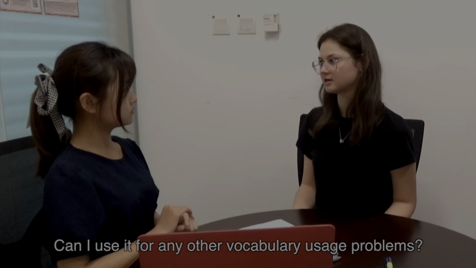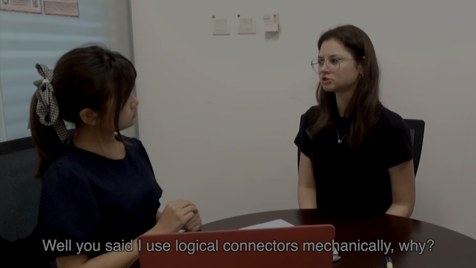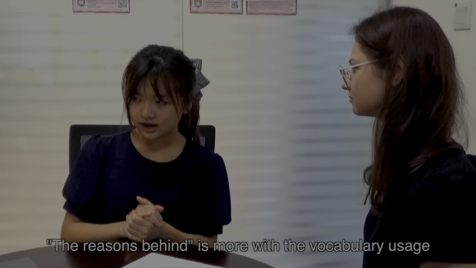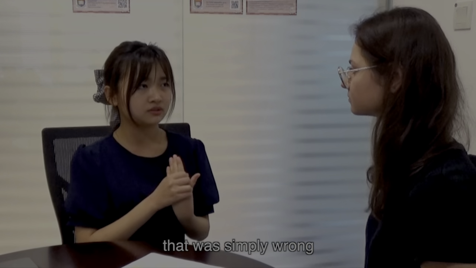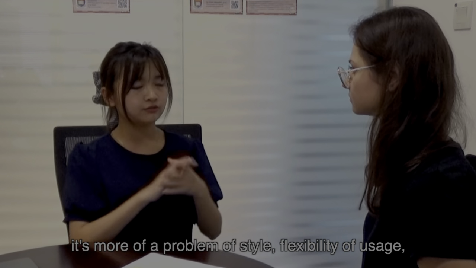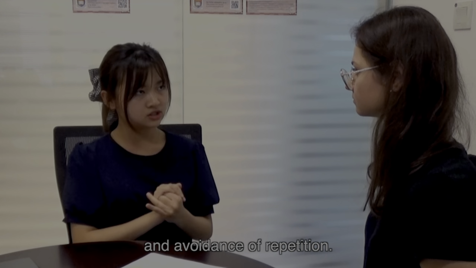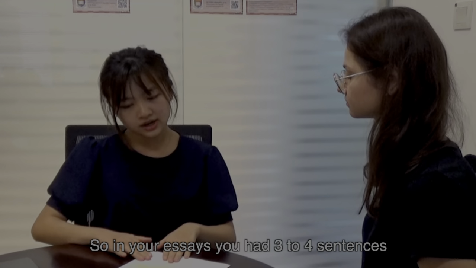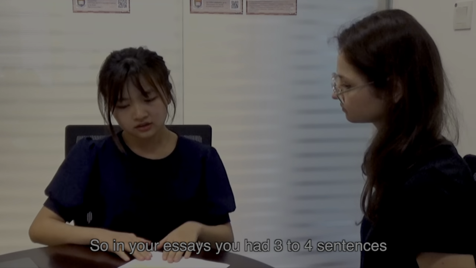Okay, but is this all this thing is useful for? Can I use it for any other vocab usage problems? Like what? Well, you said I use logical connectors mechanically. Why? Well, let's first clarify. For the example we just looked at, the reasons behind, it's more of a vocabulary usage that was simply wrong. As for your logical connectors, it's more of a problem of style, flexibility of usage, and avoidance of repetition. And all of these are very important to writing well for your reader. So, in your essay, you had 3 to 4 sentences that all begin with therefore. Aside from you using that word too much, you're also using it at the start of the sentence.